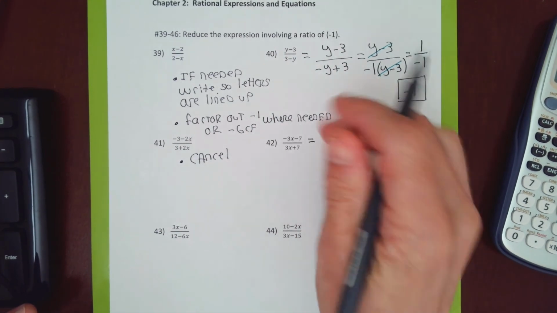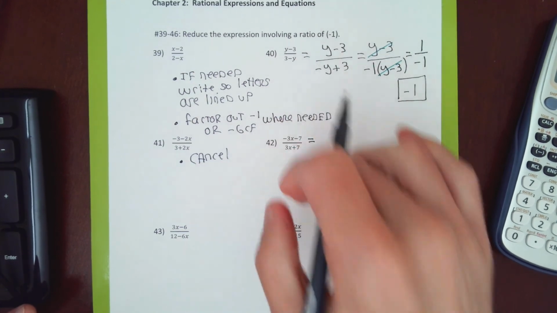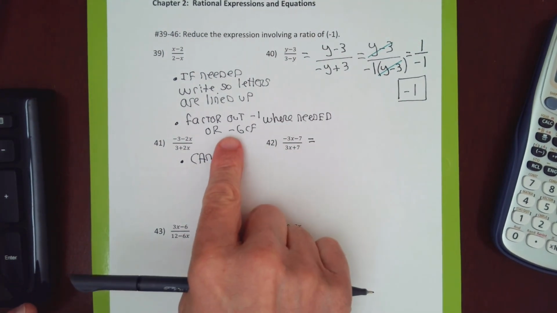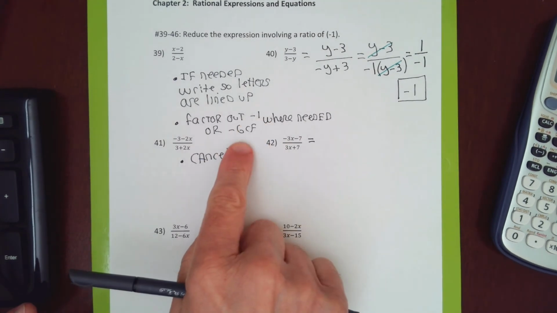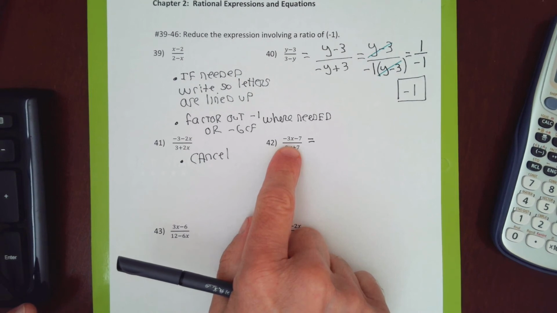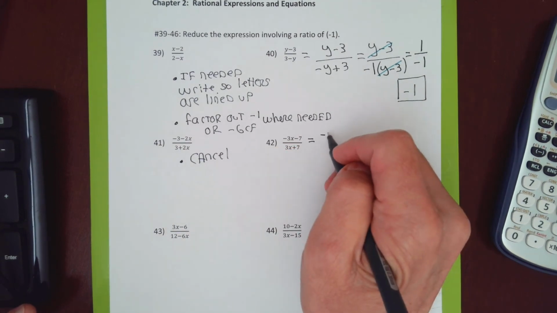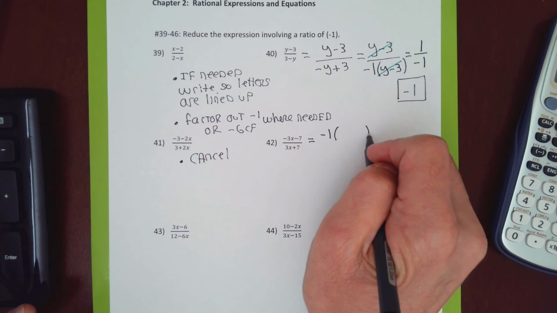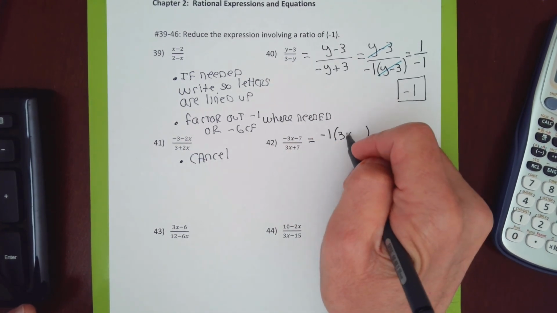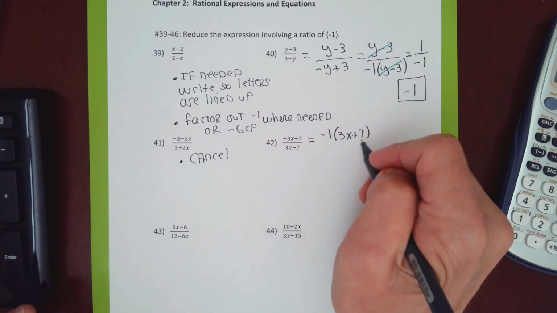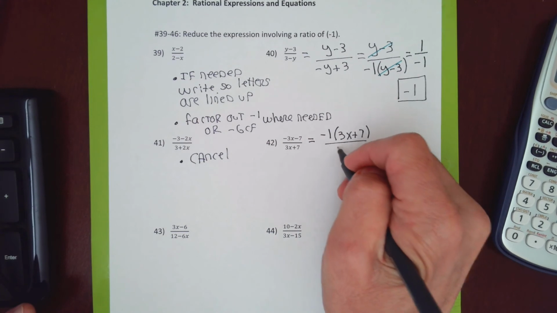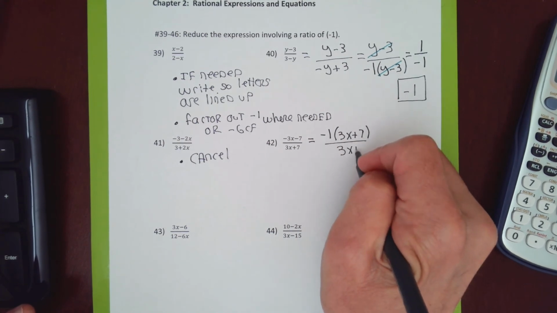For problem 42, the letters are lined up, so I don't need to do that step of lining up the letters. So I'm going to go down to the second step. I'm going to either factor out a negative 1 or a GCF. There isn't a GCF in the numerator, but the first term is negative, so I'm going to factor out a negative 1. When I factor out a negative 1, I flip the signs. The negative 3x turns to positive 3x. The negative 7 turns to positive 7. The denominator doesn't lead with a negative. It doesn't have a GCF. I'm not going to do anything with it.